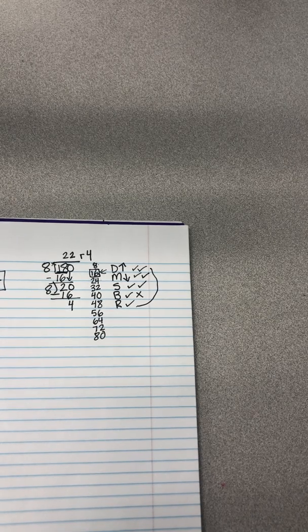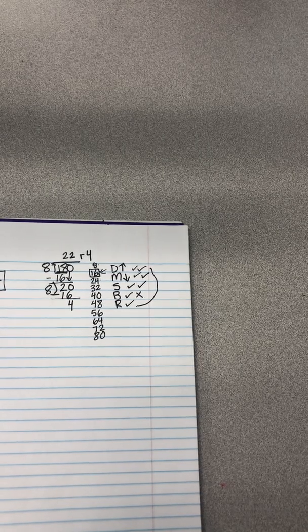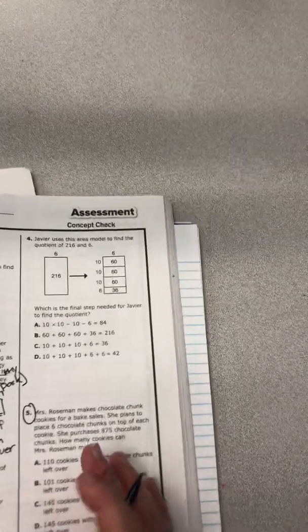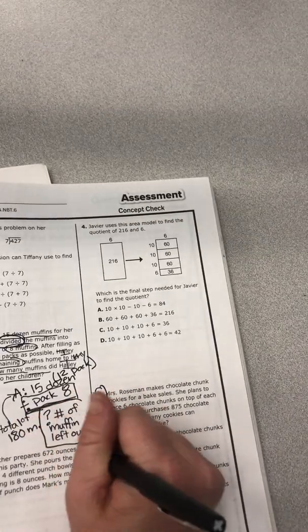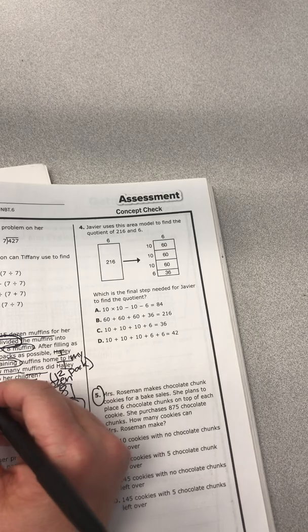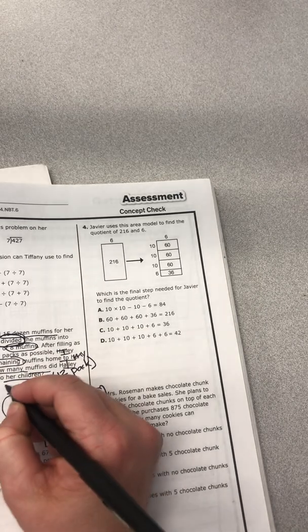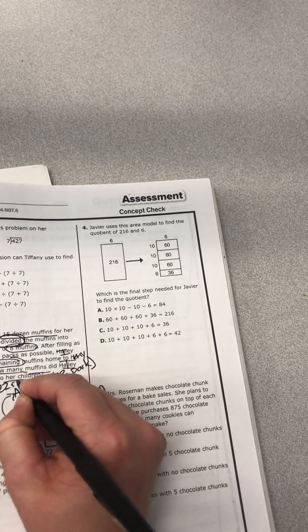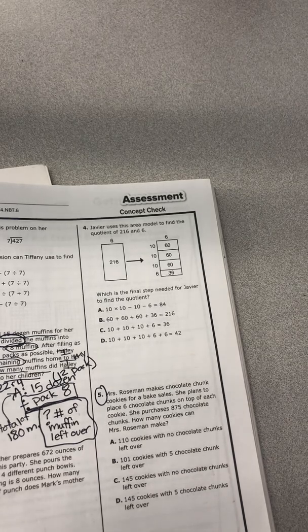So what is my answer? No, it is not D. It is A. It is 4, because we want to know the number of muffins left over, and that is 4. Because we got 22 with the remainder of 4, so I took 4 muffins home.